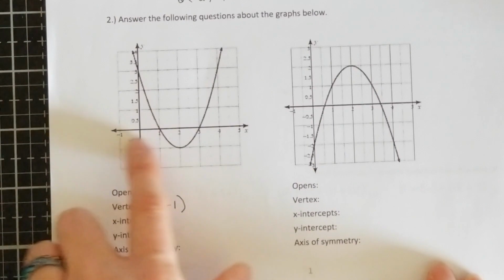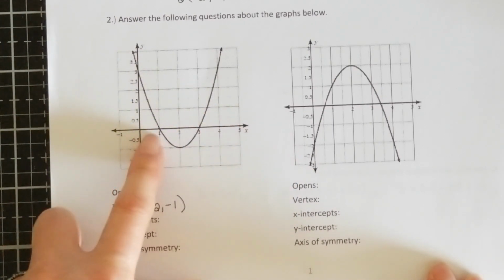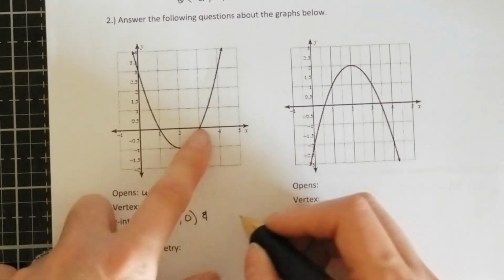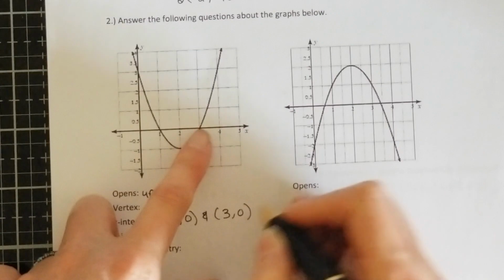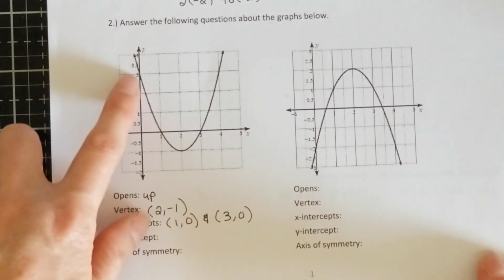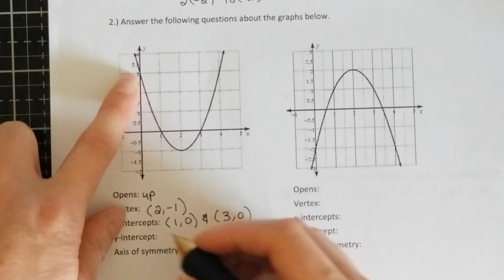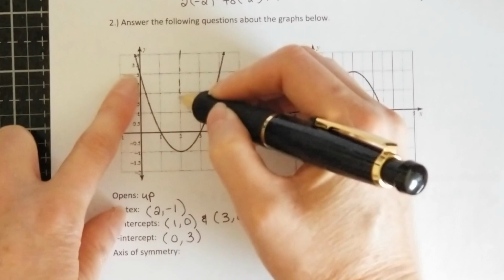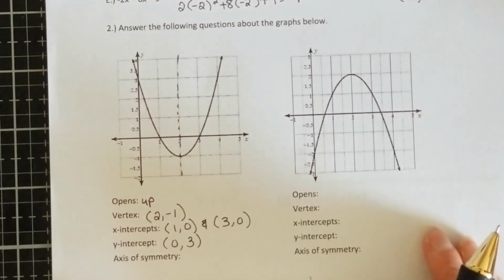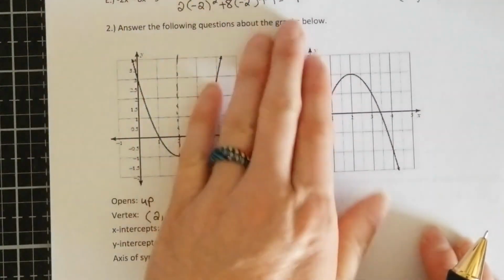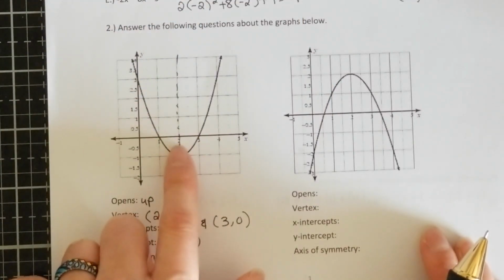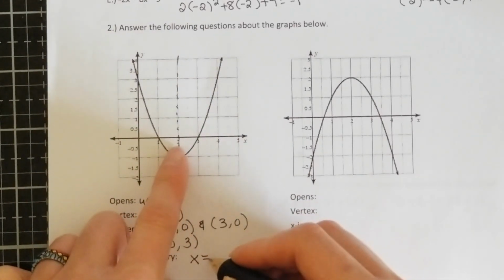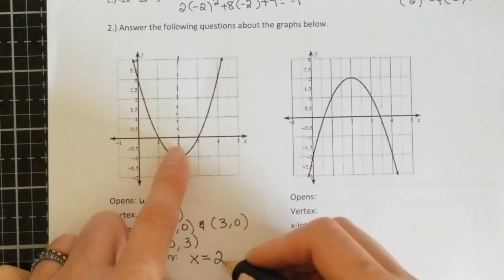Your X-intercepts is where it crosses the x-axis. So this point here would be 1, 0. And the second point over here would be 3, 0. Your Y-intercept is where it crosses the y-axis. So that would be 0, 3. Your axis of symmetry is the line right down through the middle of the parabola where the two sides would be the same. So you read that X number there. So because we're reading an X number, it's going to be X equals, and your number is 2.